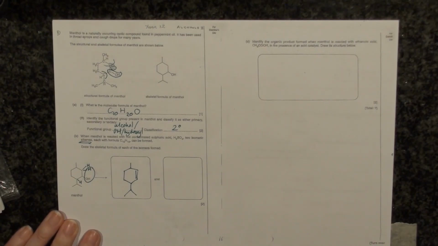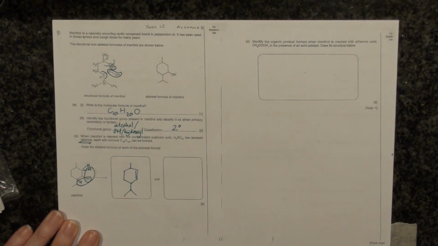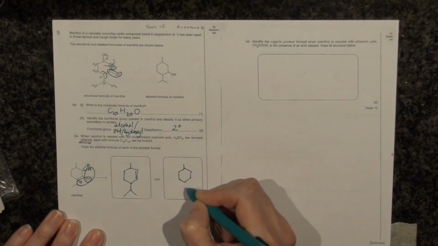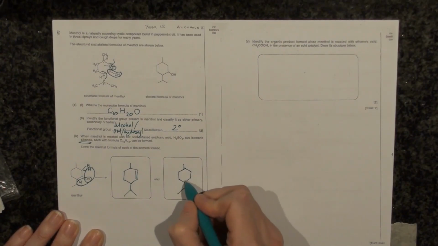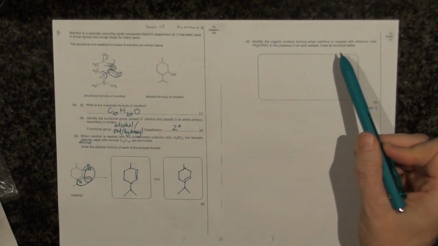And the other one is if you remove the OH with the H adjacent on the other side of the OH, and that would give us, again, a very similar looking molecule, so most of it the same, but our double bond now is between those two carbons. So those are our two isomeric alkenes. Remember, when you're reacting, it's only the functional group and the small area around it that is going to change. So over here, it's saying menthol.